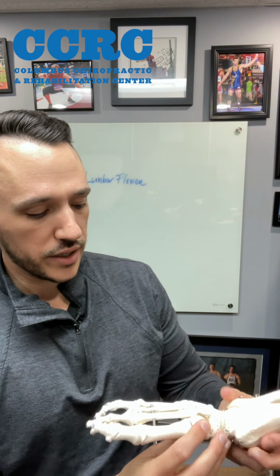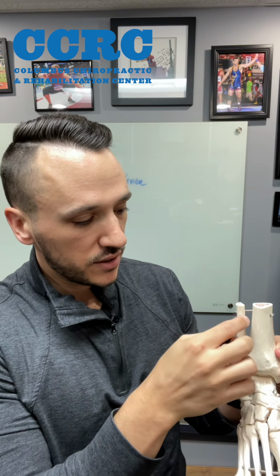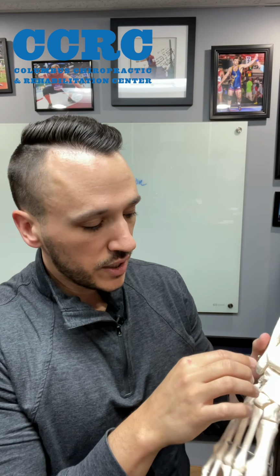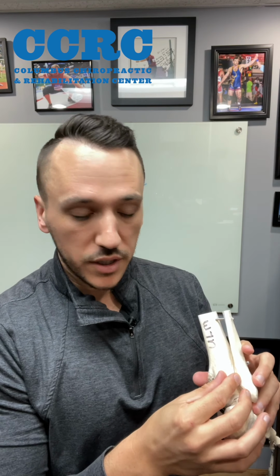We may also hear the term high ankle sprain. Now, when we're talking about high ankle sprains, that's a completely different injury. So the high ankle sprain is more concerned with what's called the syndesmosis, or this kind of fibrous tissue that connects the tibia to the fibula. And then some of the ligaments, like the anterior tibiofibular ligament, which sits on the front of these two bones, and the posterior tib-fib ligament.